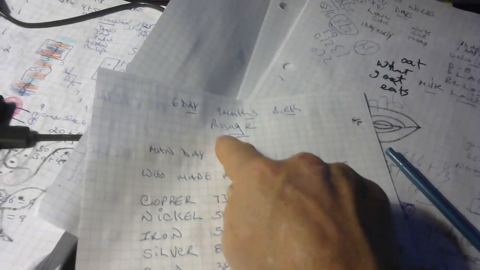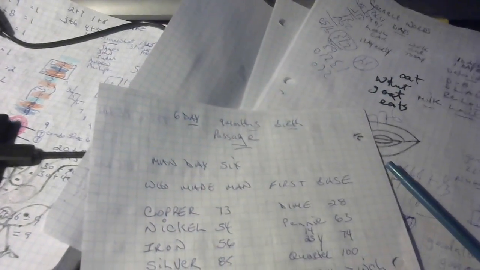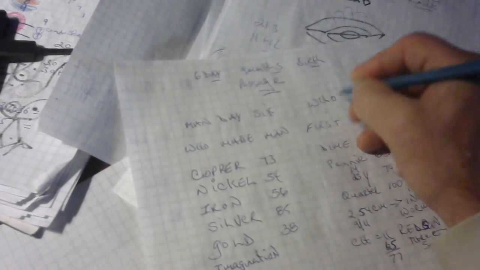The 6th day, the 9th month, the birth passage, 369. Creation of man in 9 birth, 3 of 6 of 9. Day of mound 6. Who made it the first base? What's on second? Because who's wearing the hat, right? Who's wearing the hat? Who what?